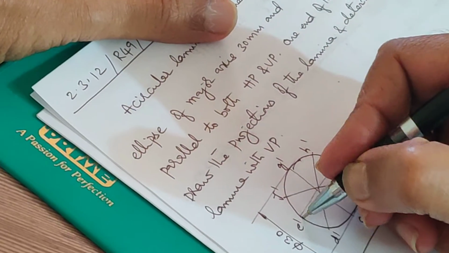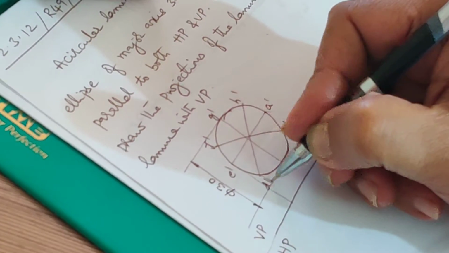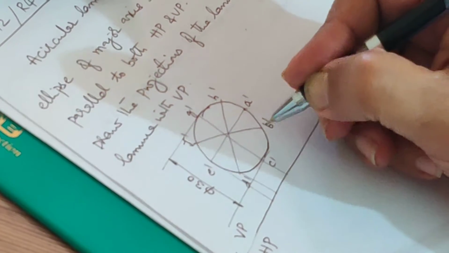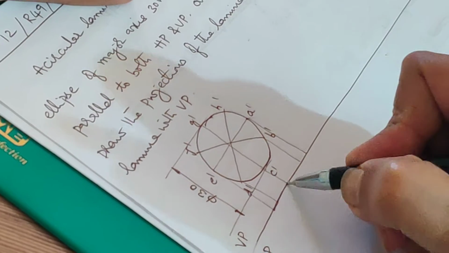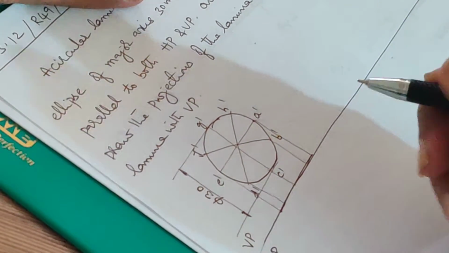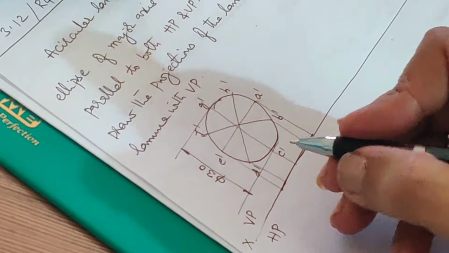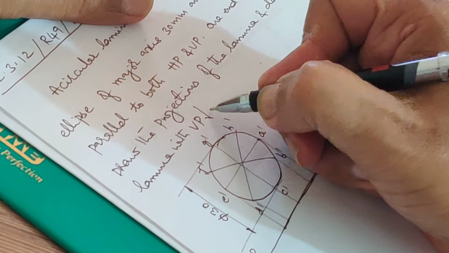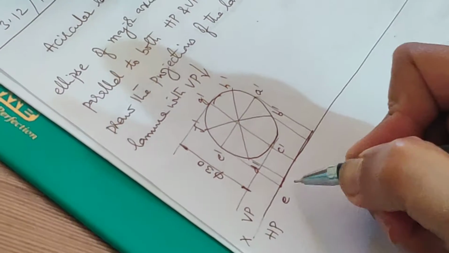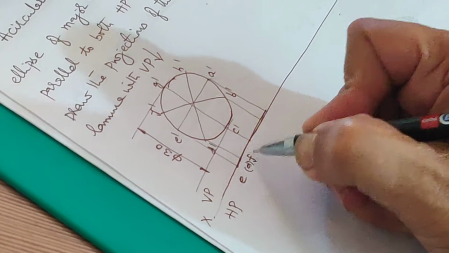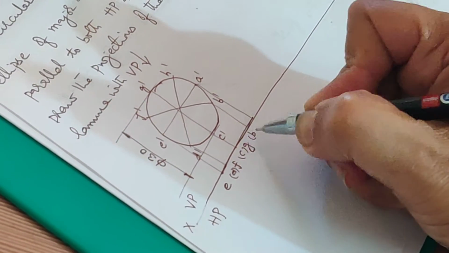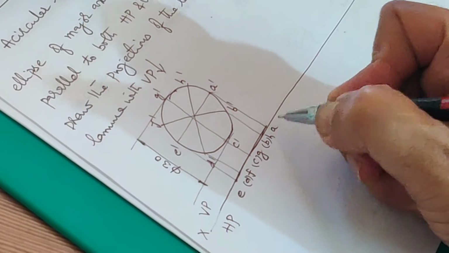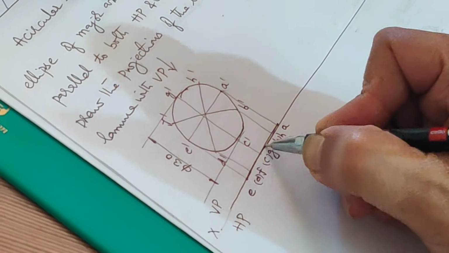Now the top view will appear as a line, and the line appears to be on the XY line. So I projected all the points and I am drawing the top view here. Now this is the position of the observer. So E, D invisible, F visible, C invisible, G visible, B invisible, H visible, and A. Now this is the lamina in the top view.